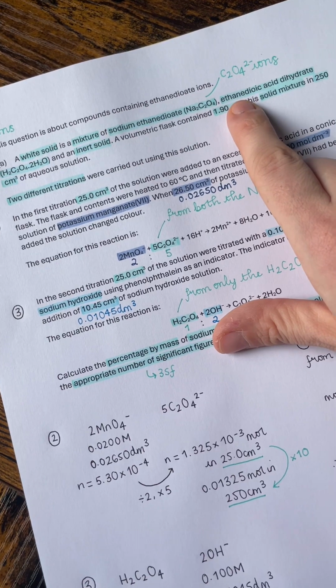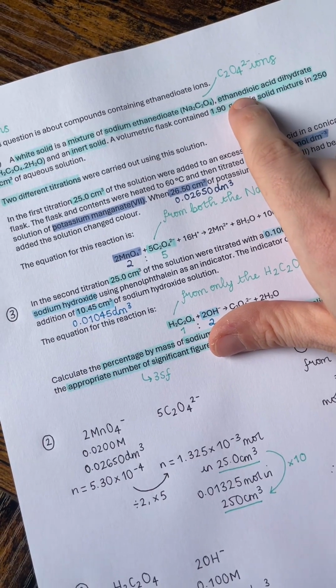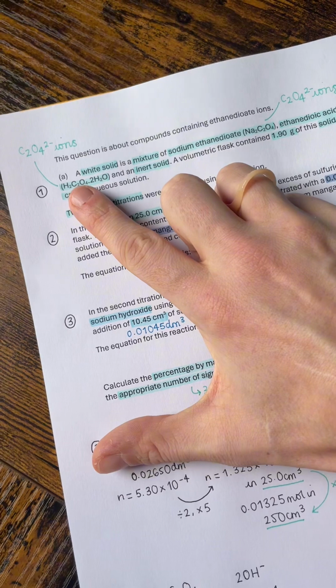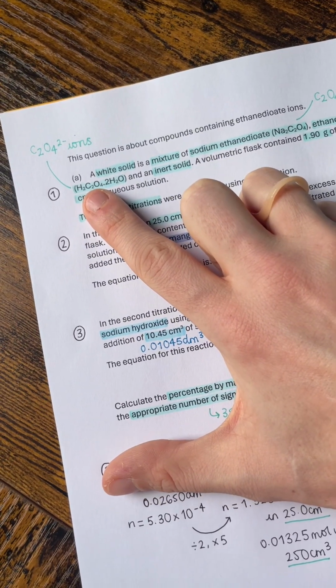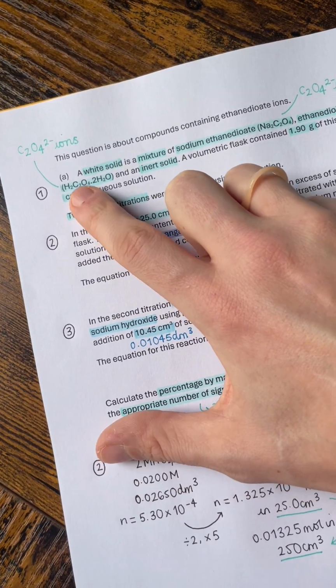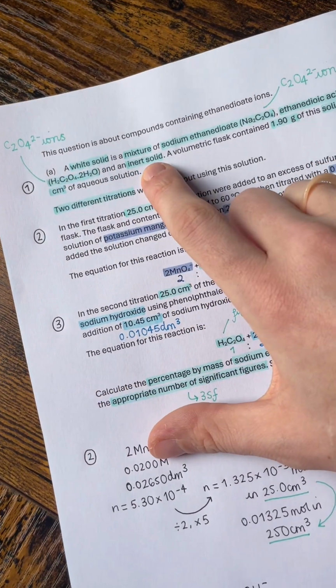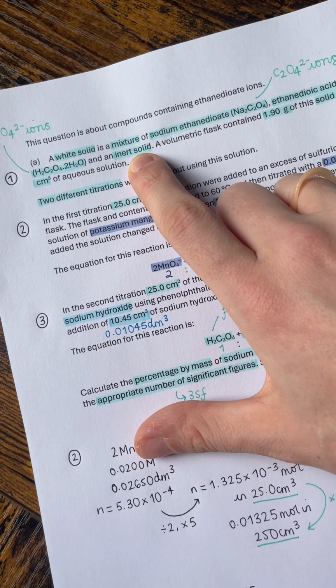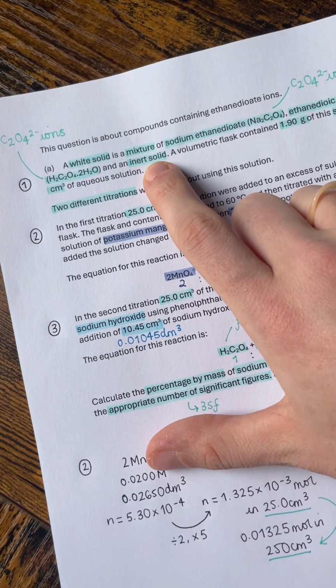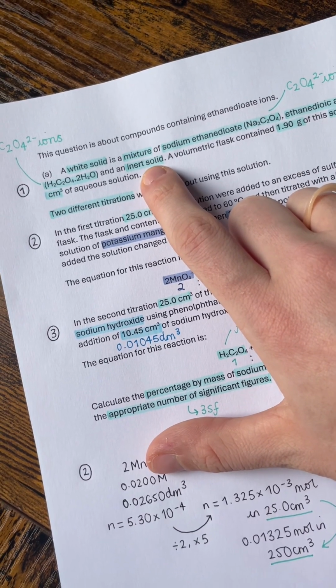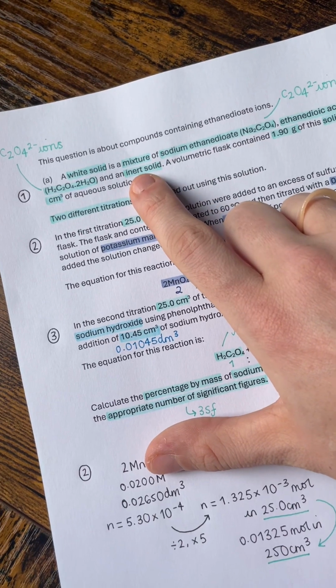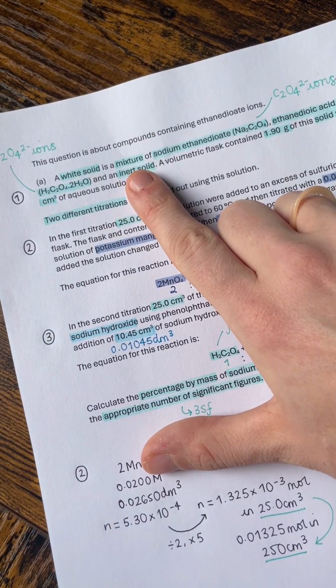The white solid also contains ethane dioic acid dihydrate, which is H2C2O4.2H2O, which also has the ethane dioate ions, and it contains an inert solid. So we don't need to worry about that because it's inert, it's not going to react in either of the two titrations that we're going to do in a second. So that's helpful to know, but not useful for our calculations.